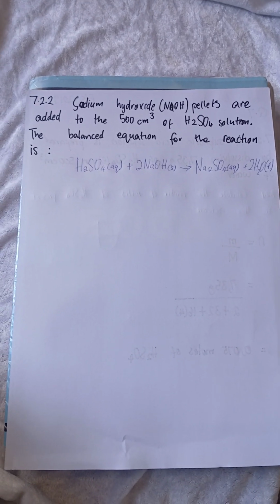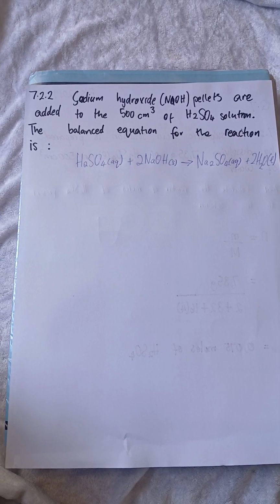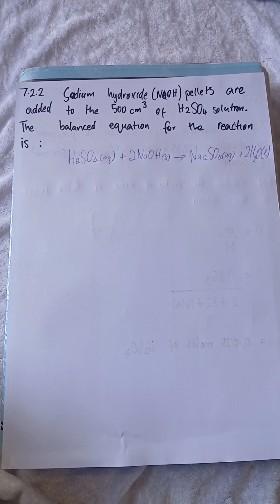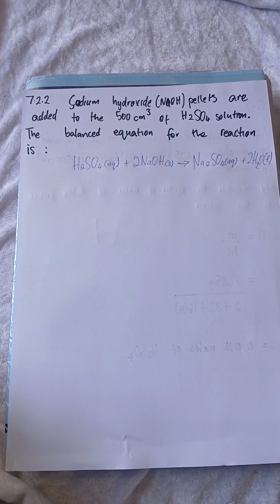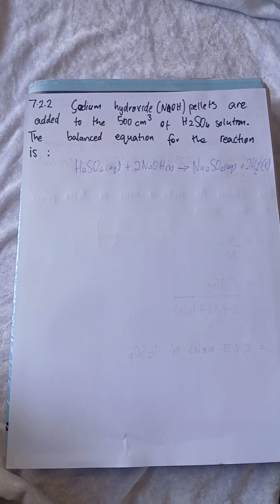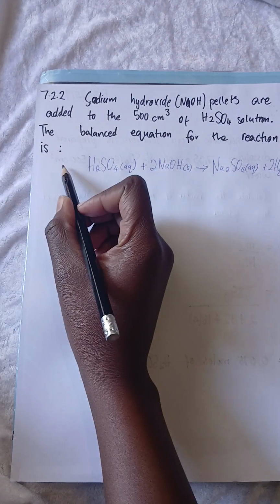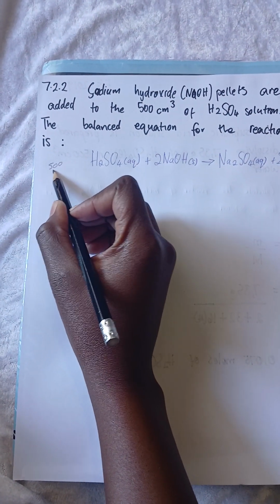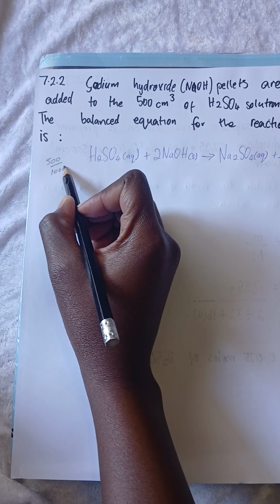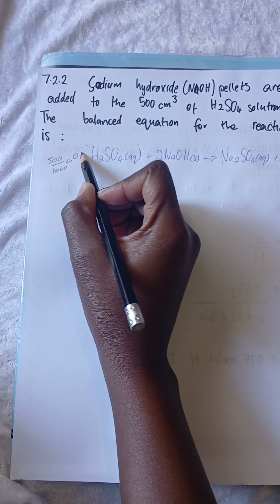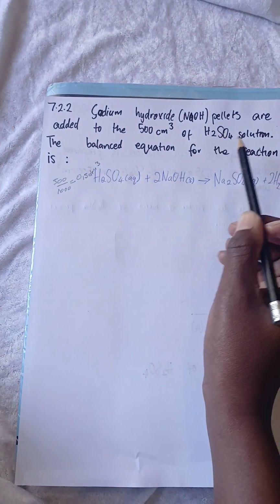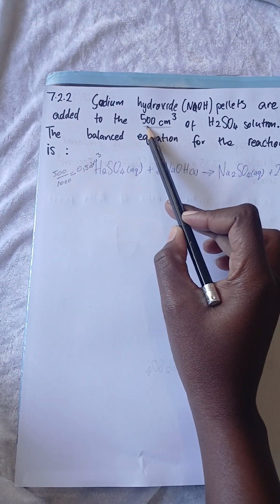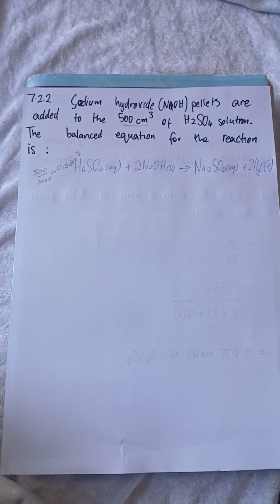They say sodium hydroxide NaOH pellets are added to the 500 centimeter cubed of H2SO4 solution. The balanced equation for the reaction is given. Remember, we firstly have to take our 500 over our 1000, and we get 0.5 decimeter cubed. So we need to change this volume into decimeter cubed, because volume is measured in decimeter cubed.